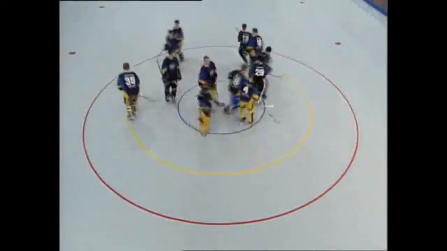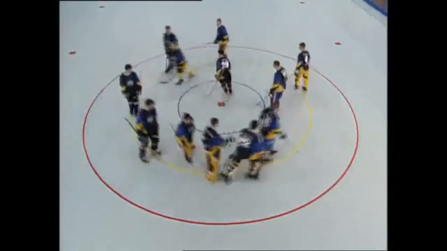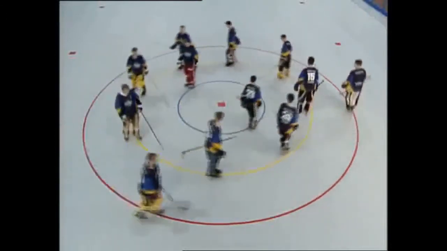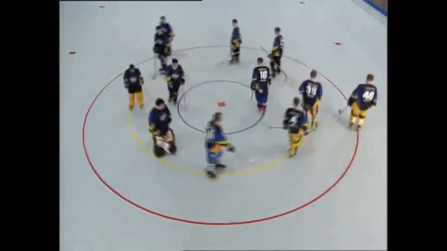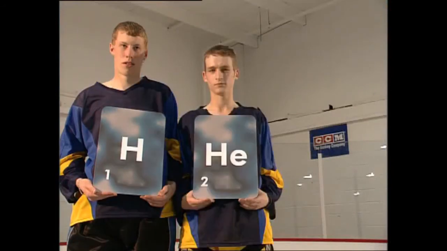Electrons don't move at random. They circle the nucleus in orbits called shells. Each shell holds a fixed number of electrons. To take a closer look at how these shells are filled, we're going to start with the 3 simplest elements: hydrogen, helium and lithium.